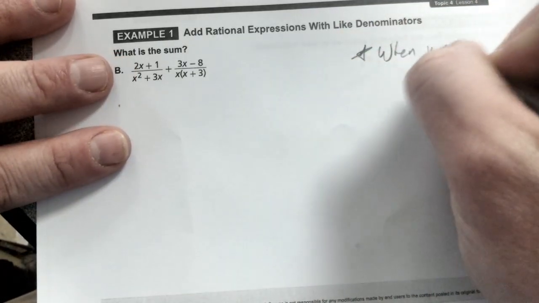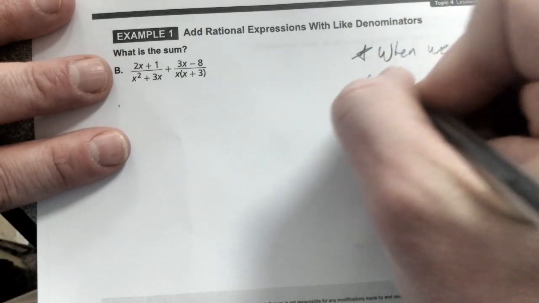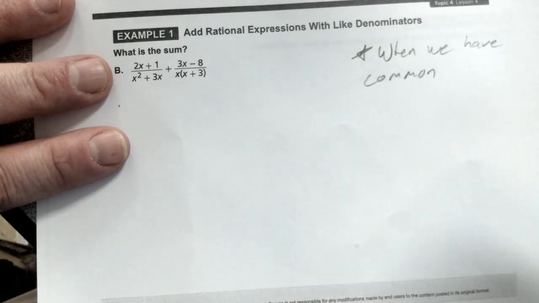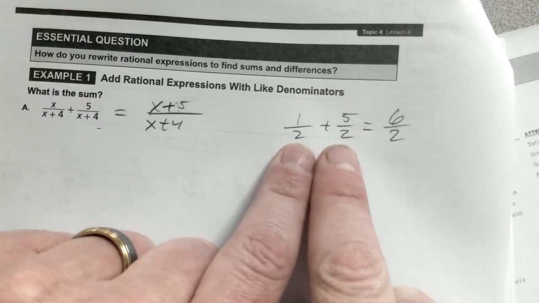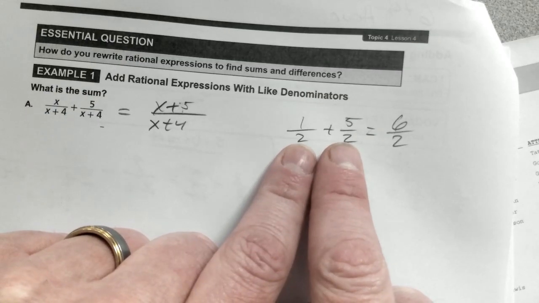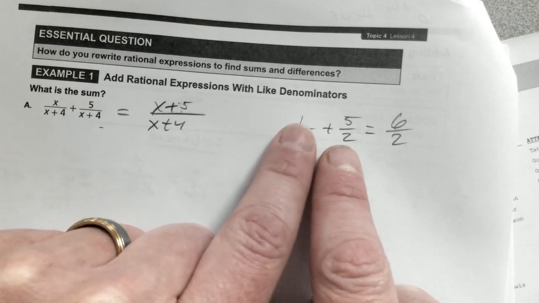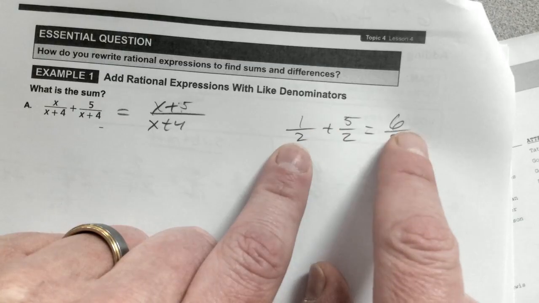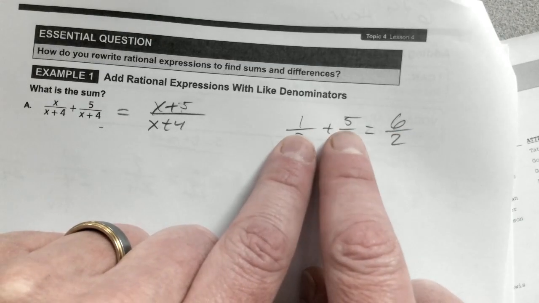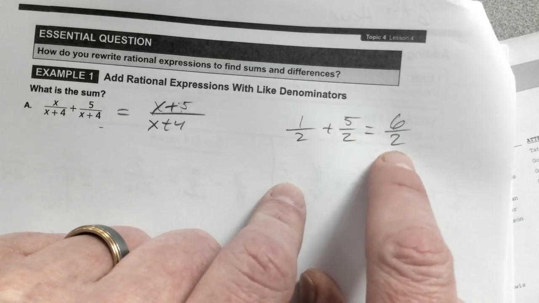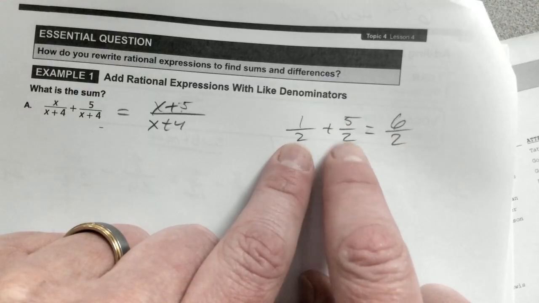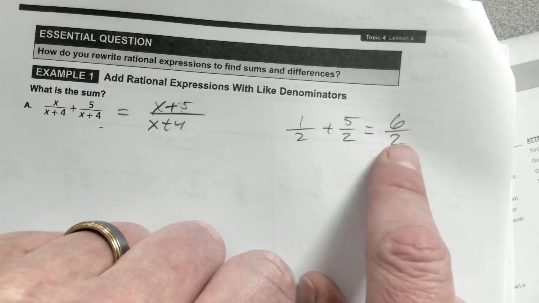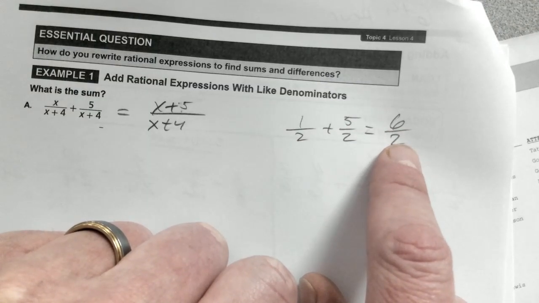Oh, on the first one, why didn't you put x plus 4 straight? Because, okay, here's the reason why I don't. Because in this situation, whenever I have common denominators, 1/2 plus 5 halves is a total of 6 halves. Once my denominators are the same, I just add the numerators. It's over 2. It's not 1/2 plus 5 halves equals 6 over 2 squared. Now, did you hear it? All right, good.